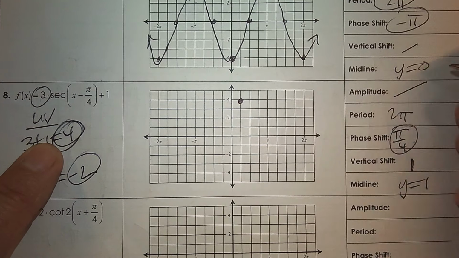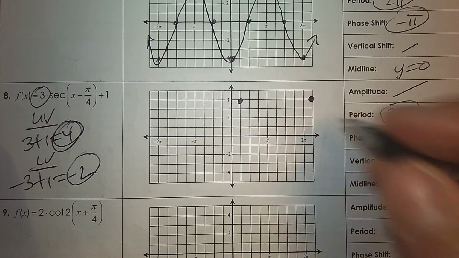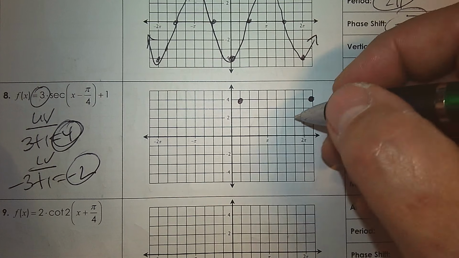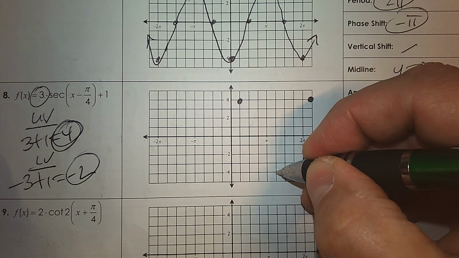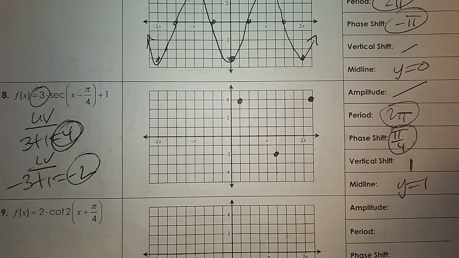Then I'm going to go 2 pi to the right. And again, it's going to be 4. And then in the middle between them is going to be negative 2. In between those are asymptotes.